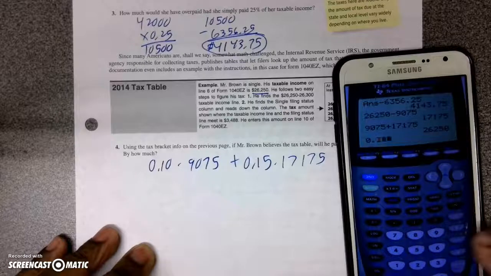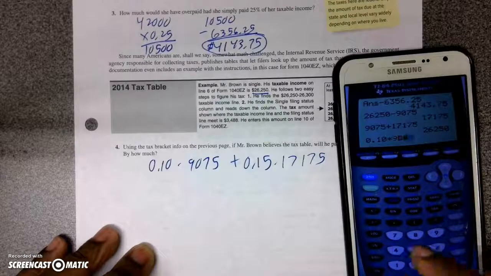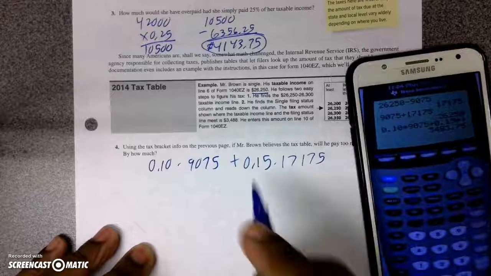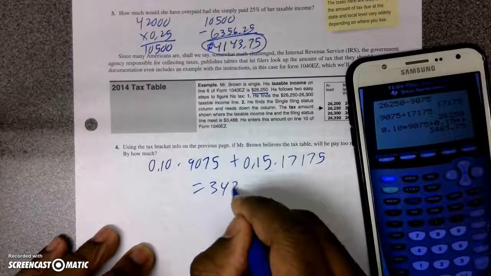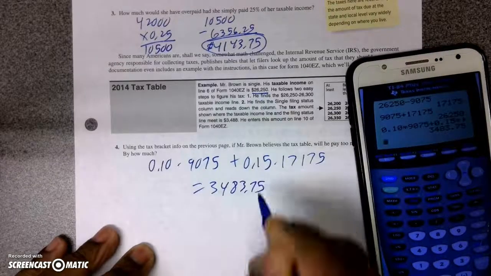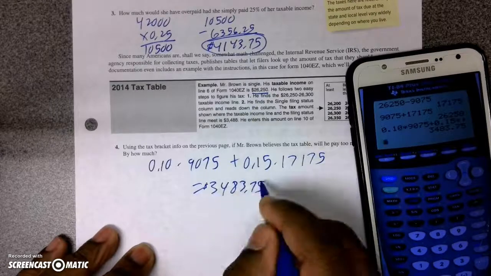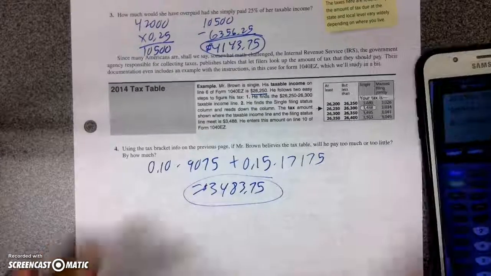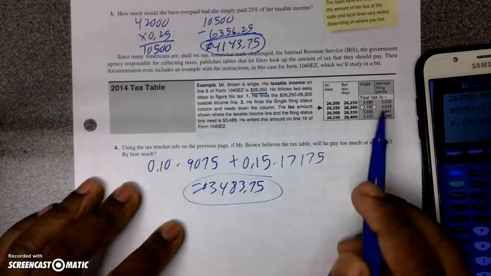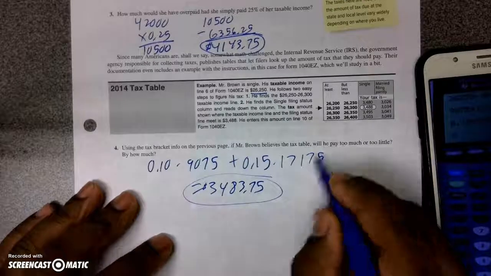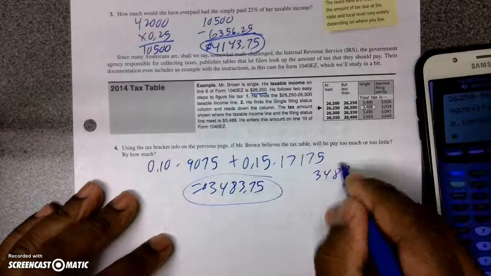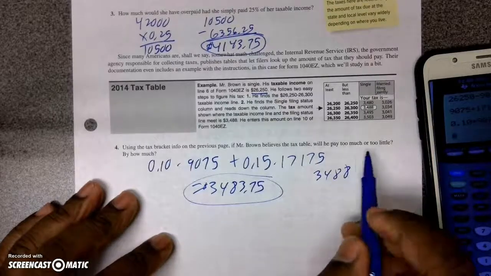So we would take our 10% times $9,075 plus our 15% at $17,175. So that would give us $3,483.75. That would be the total that he was supposed to pay. Now on this tax table, he paid $3,488, which is too much.